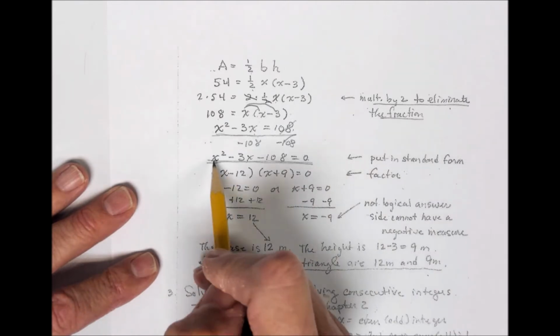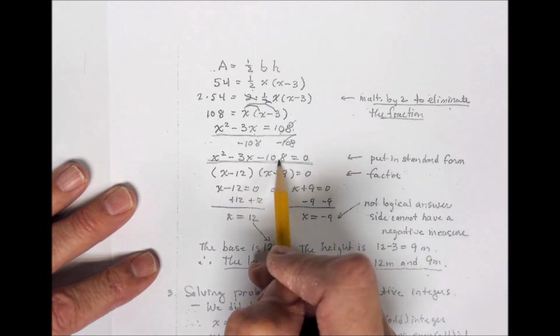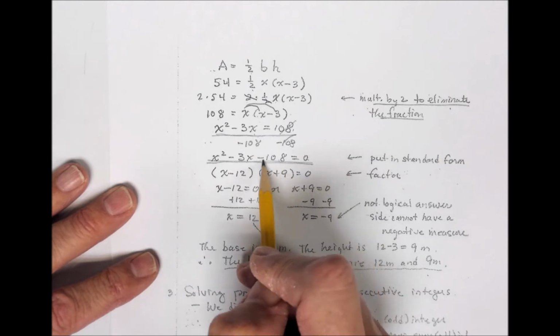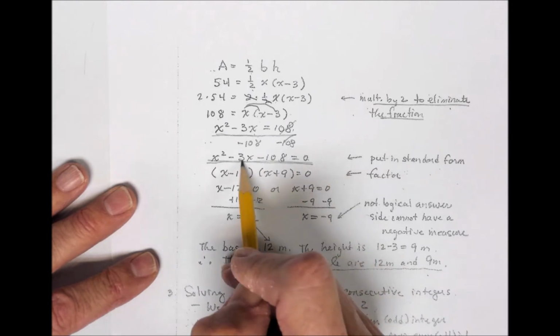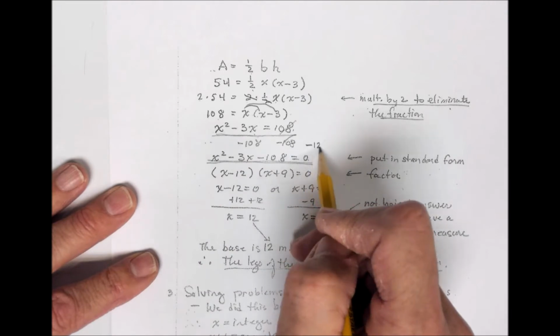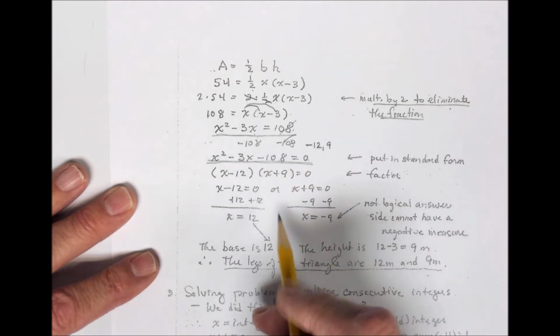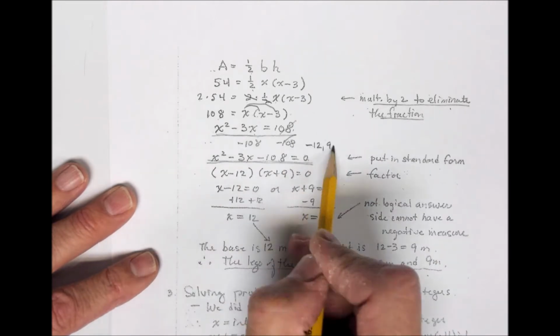I'm going to break this down with an x, and I have to think of two numbers whose product is negative 108, whose sum is negative 3. And as you can see, it's negative 12 and positive 9. And so I'm going to have a minus 12 and a plus 9 here in my factors.